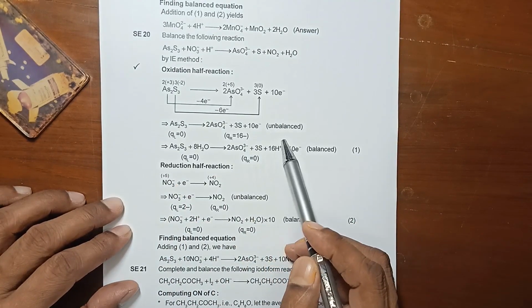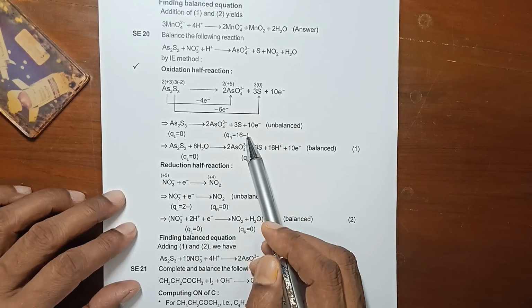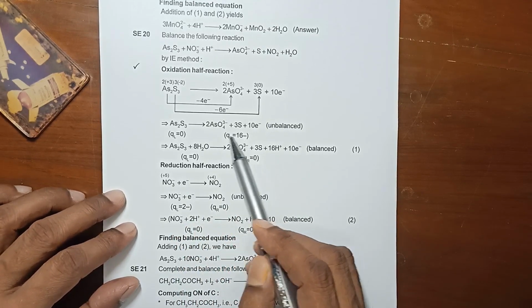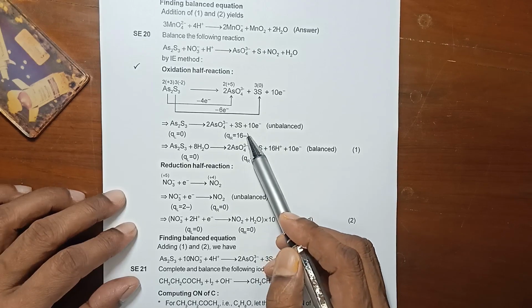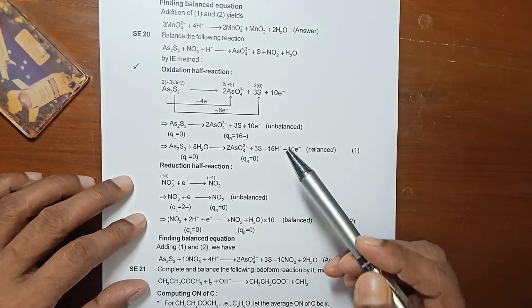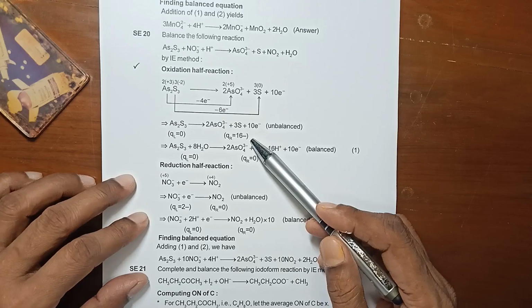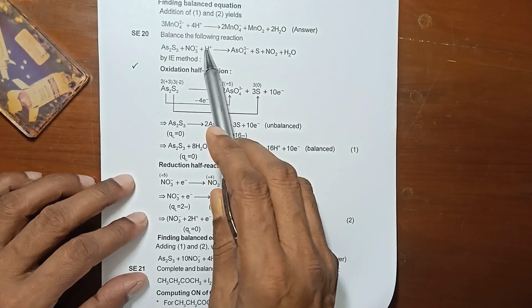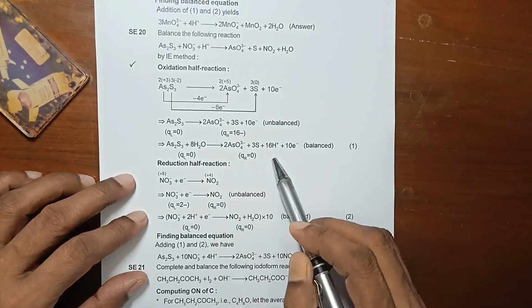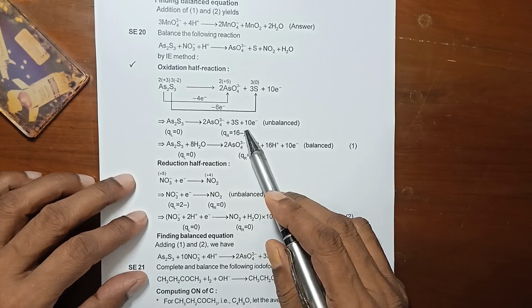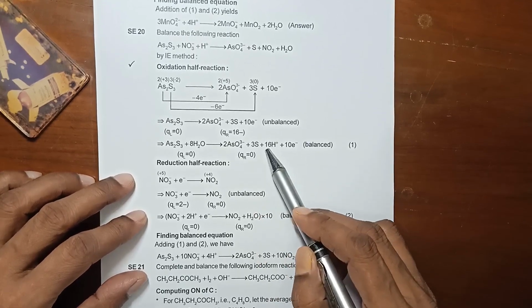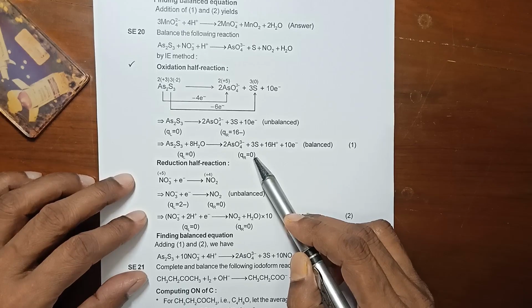10 electrons are already obtained, but you see the charge is not balanced. Total charge here is 16 minus, because 6 minus and 10 minus is 16 minus. It is happening in the acidic medium, you see. H plus means acidic medium. So here total charge is 16 minus, so we must add 16 H plus. So total it will be 0.